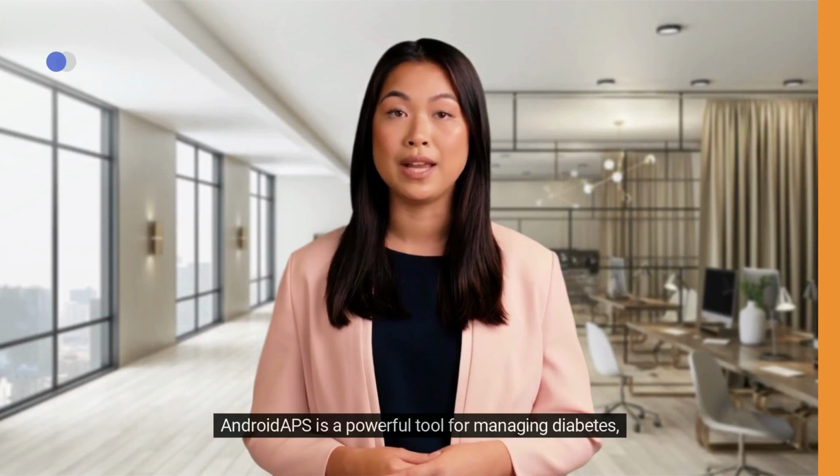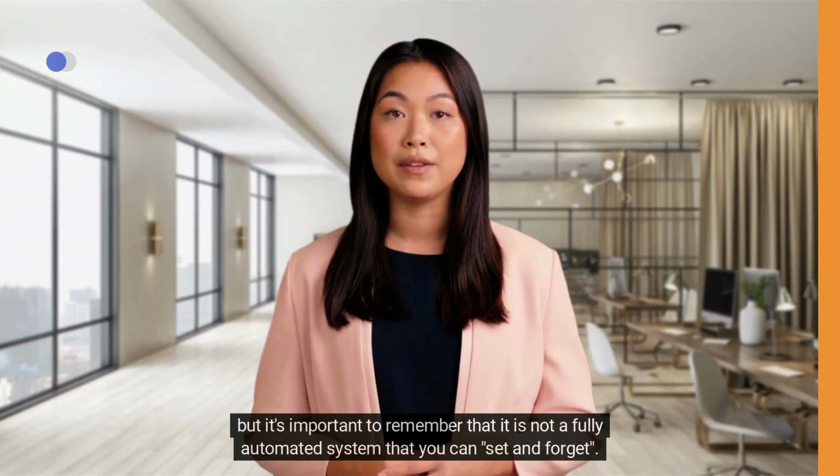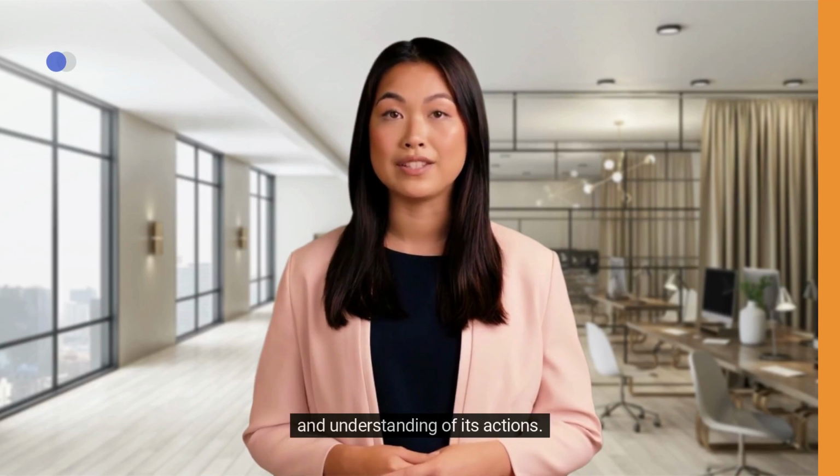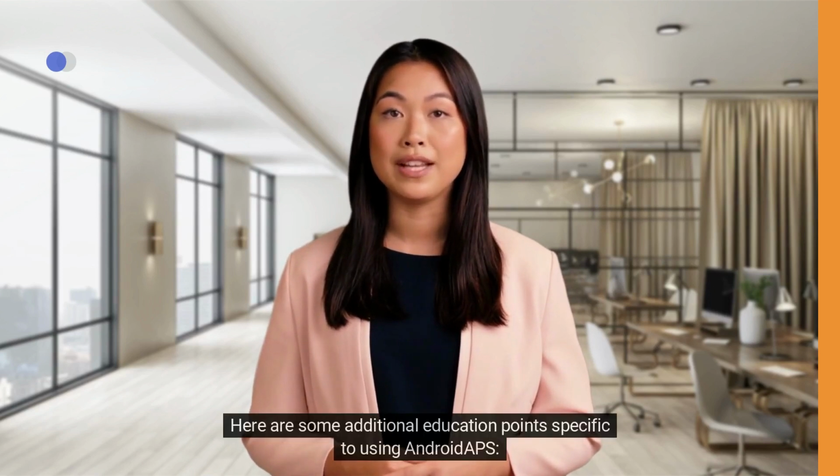experiences. AndroidAPS is a powerful tool for managing diabetes, but it's important to remember that it is not a fully automated system that you can set and forget. It requires active monitoring and understanding of its actions. Here are some additional education points specific to using AndroidAPS.